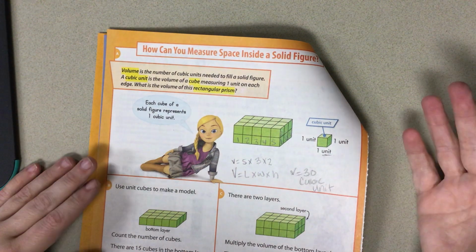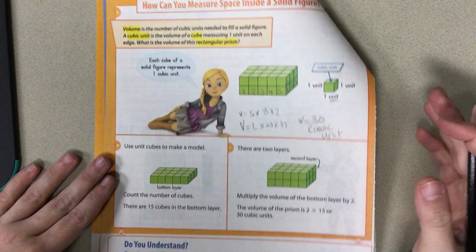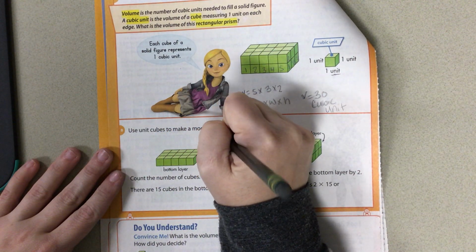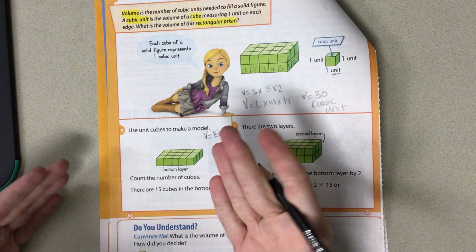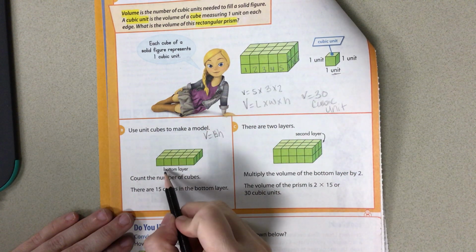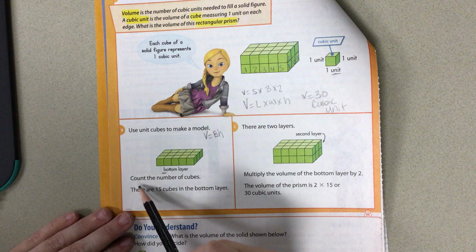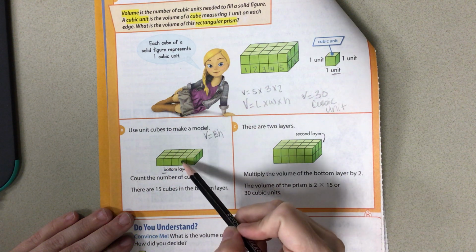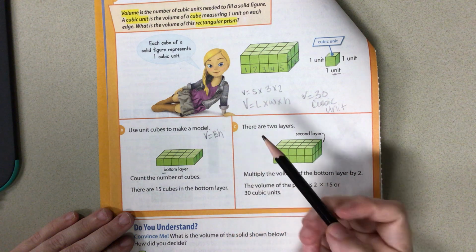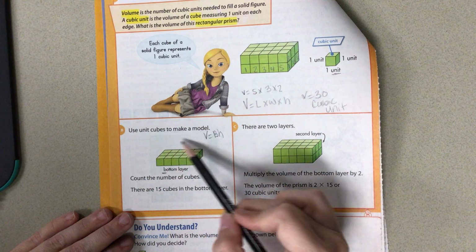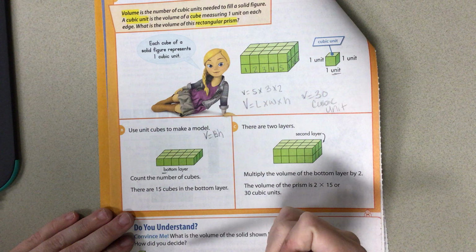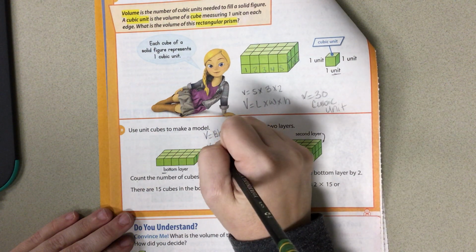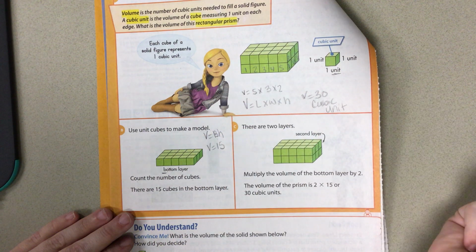Now there's a second way we can look at this, and that's going to be the volume equals base times height. So what they mean by base is they take the bottom layer. Base and bottom go together. So you count the number of cubes. So you go 1, 2, 3, 4, 5, 6, 7, 8, 9, 10, 11, 12, 13, 14, 15. So my bottom has 15 cubes. So my base is 15.